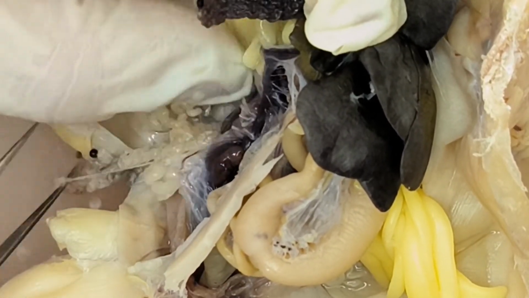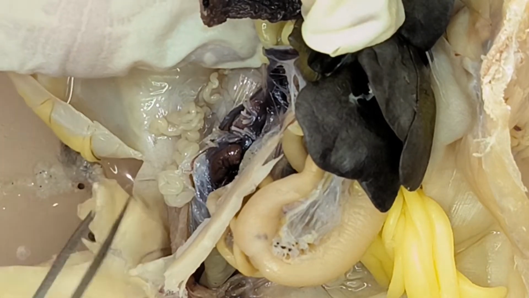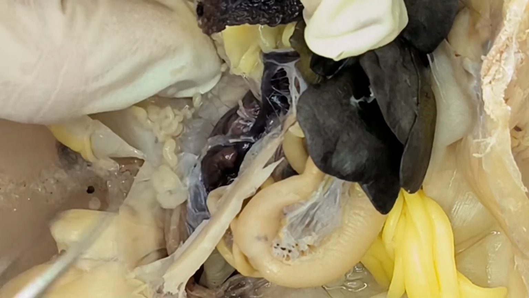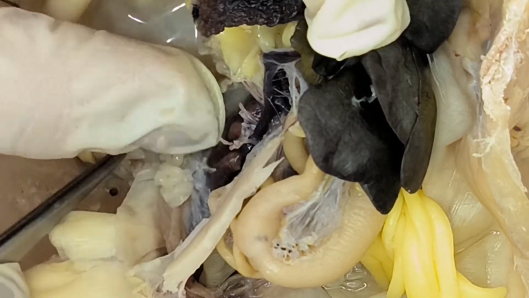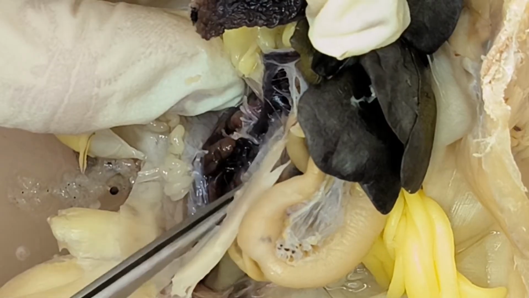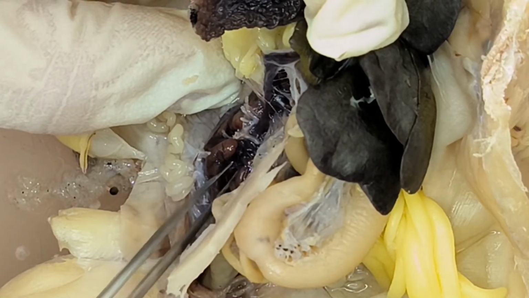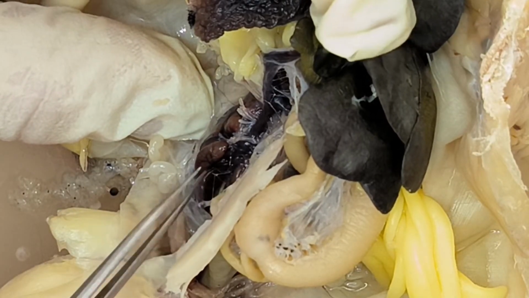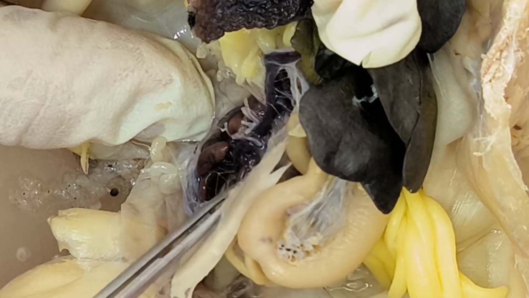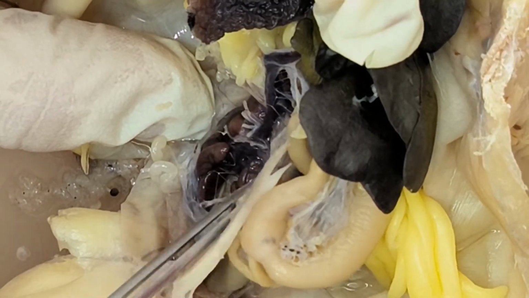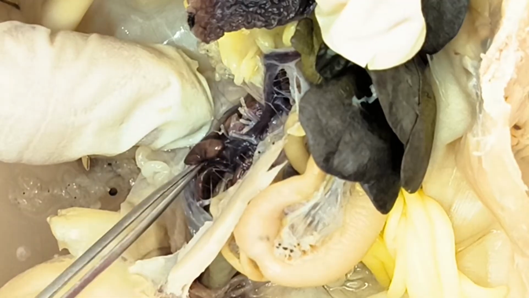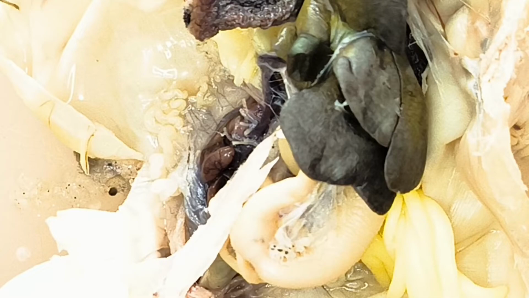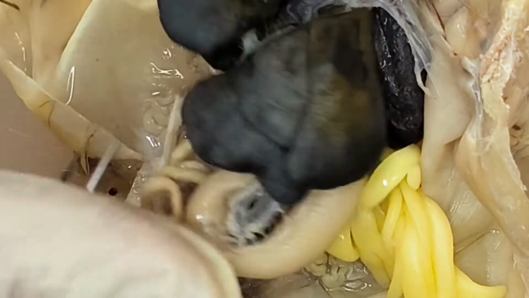So you have here the kidney. And then you can see there the renal veins here. So it's not really that evident because of the ovary. But here now, you have then the renal veins. And then tracing further down.